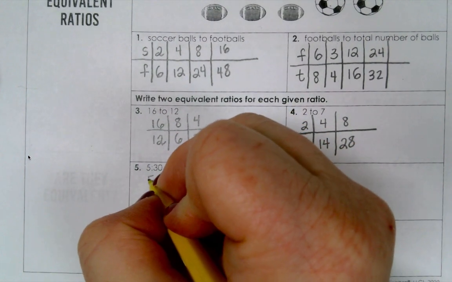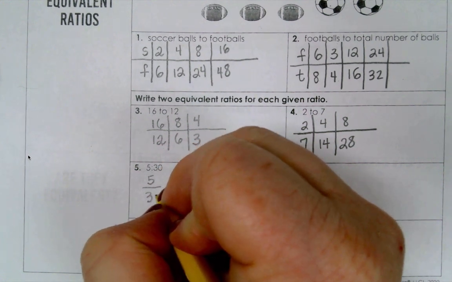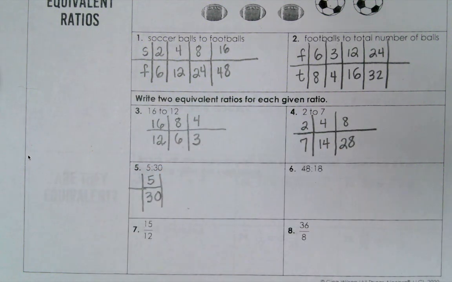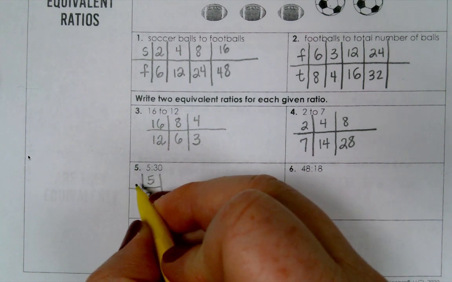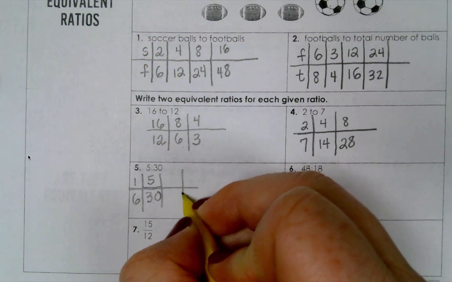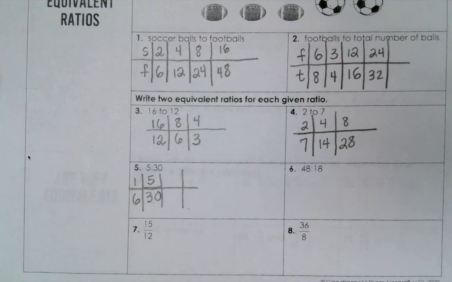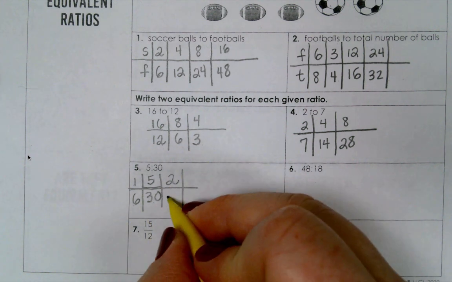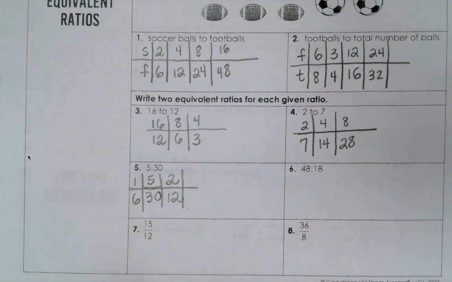Look at 5 to 30. You can make a table. I'm going over here because I'm going to scale down. And I'm going to divide both by 5. 5 divided by 5 is 1. 30 divided by 5 is 6. Okay. And let's scale up by 2 from here. 1 times 2 is 2. 6 times 2 is 12. And if I were to simplify, my ratio would be 1 to 6 every single time.